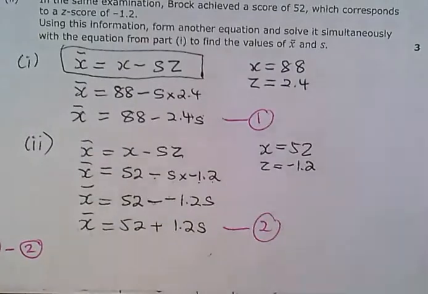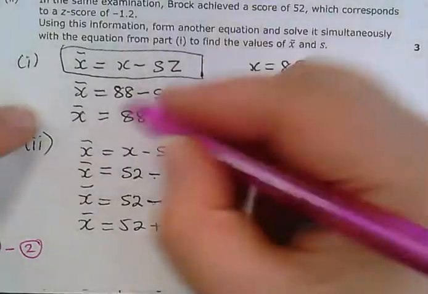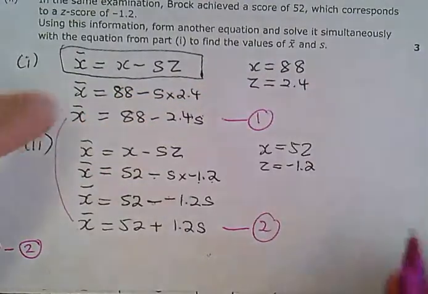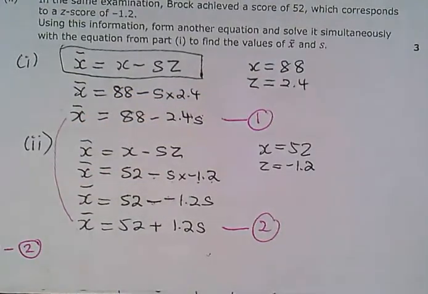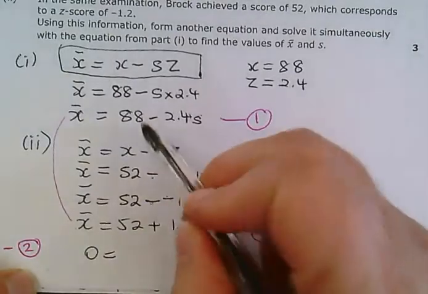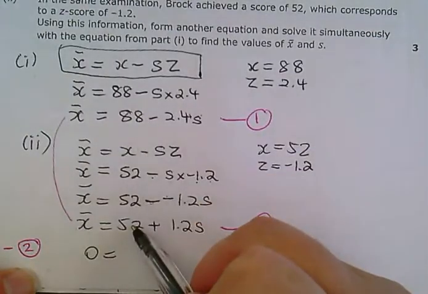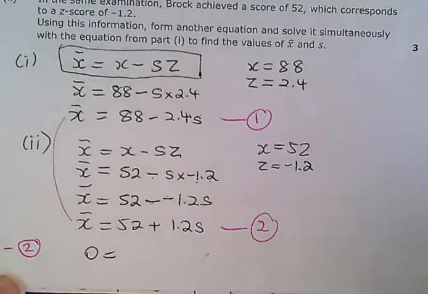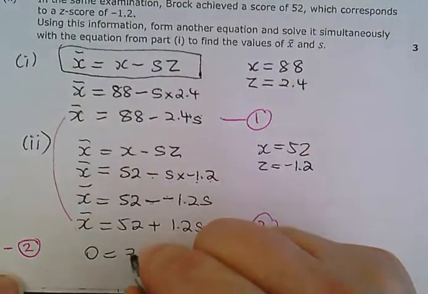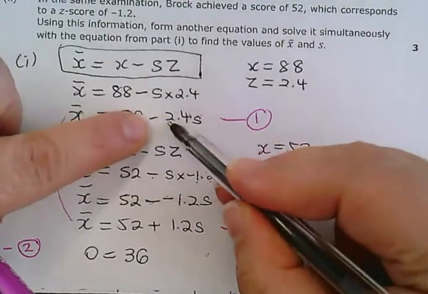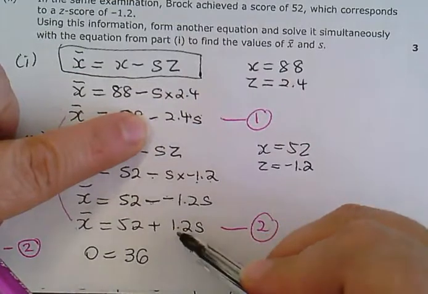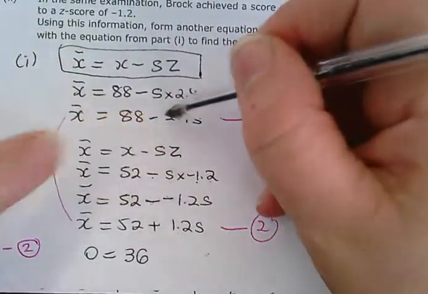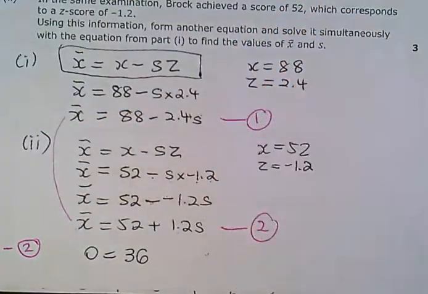Let me put that equation underneath it. Do you want me to rewrite them? What I'm just doing is this equation, take away this one. X bar minus x bar is 0. Then I do the numbers. 88 minus 52 is 36. Negative 2.4 take away 1.2.